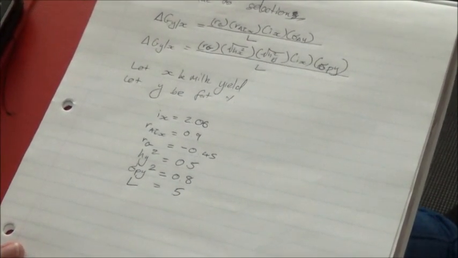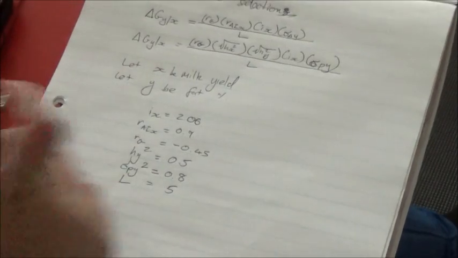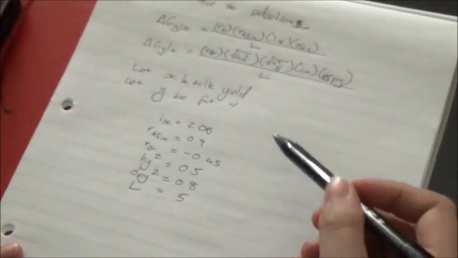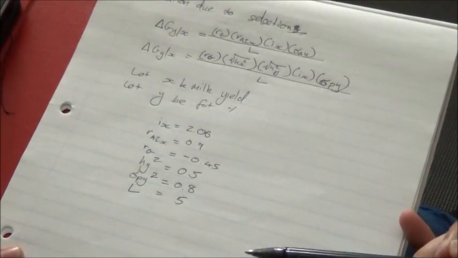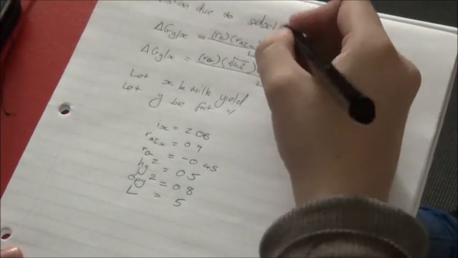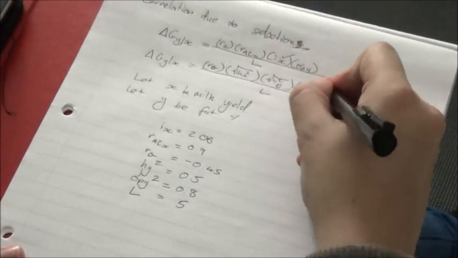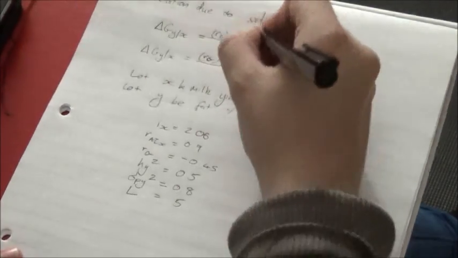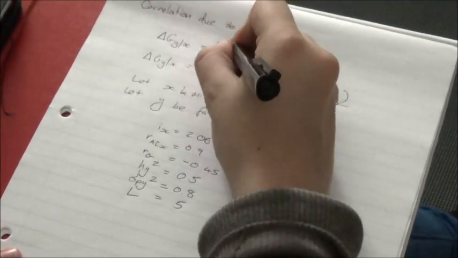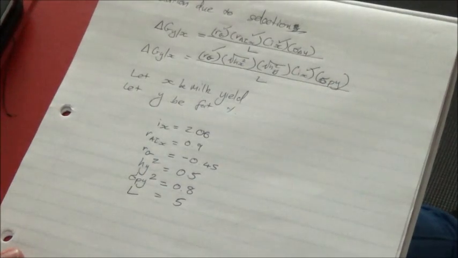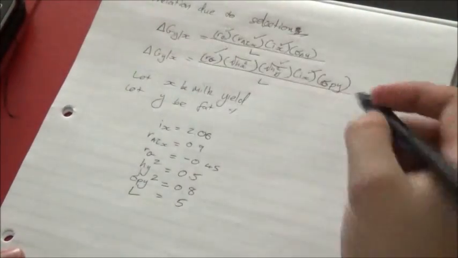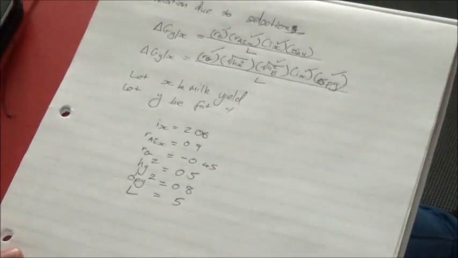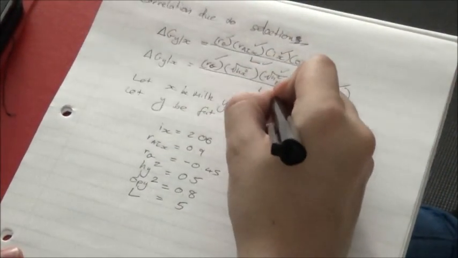Right, so what do we have so far? We have our selection intensity, because this also tells us which formula we're going to use to calculate this question. So we have our selection intensity, we have our r_AIX value, we have our correlation coefficient value, we have our narrow sense heritability for trait Y, we have our phenotypic variance for Y, and we have our generation interval.